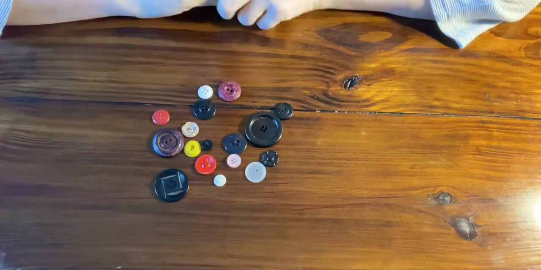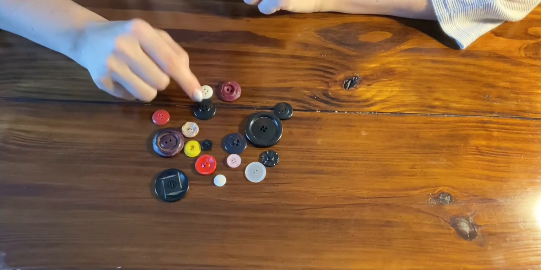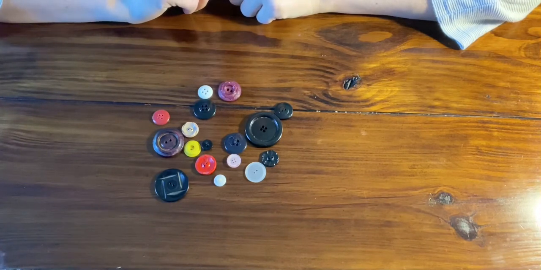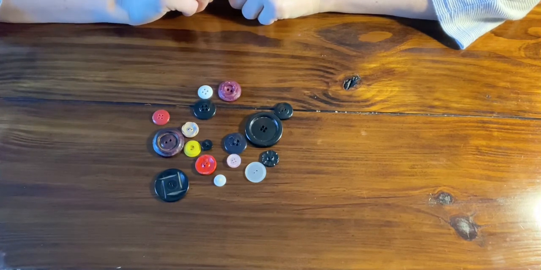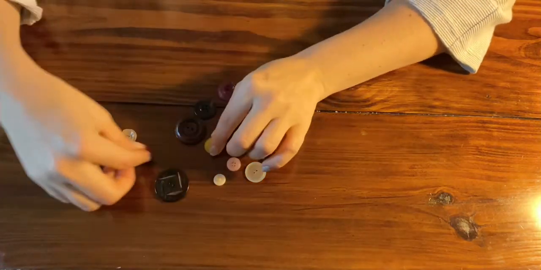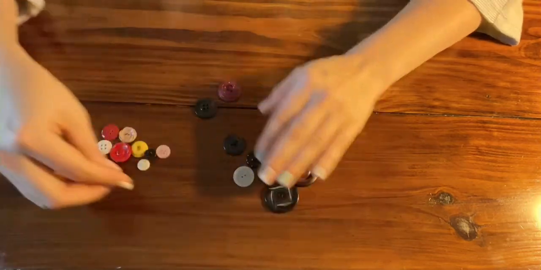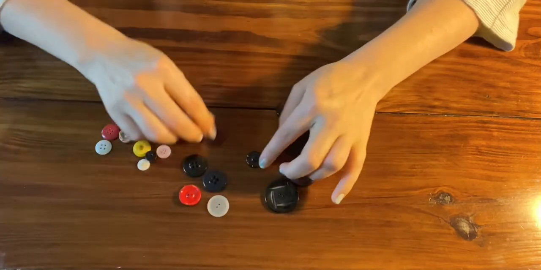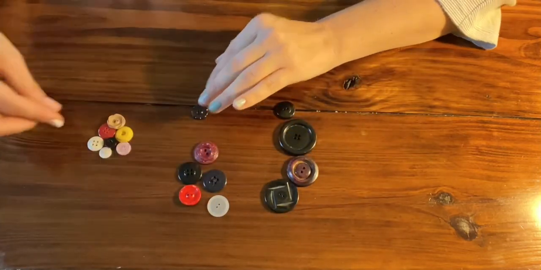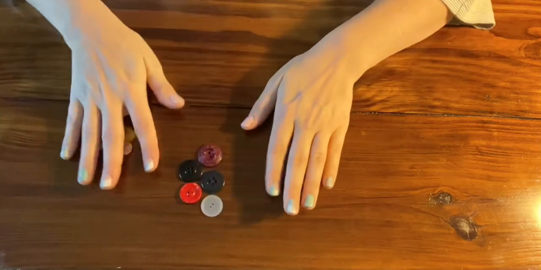I could think about their colors. I could think about the markings on them. I could think about how many holes they have. I can think about their size. Let me show you one way that I could sort these buttons. All right, I'd say this is one way that I could sort the buttons.